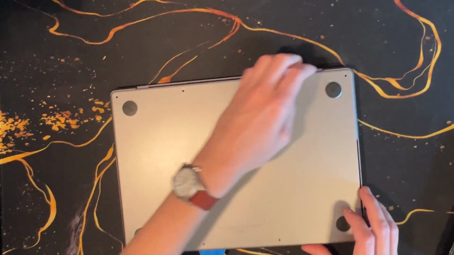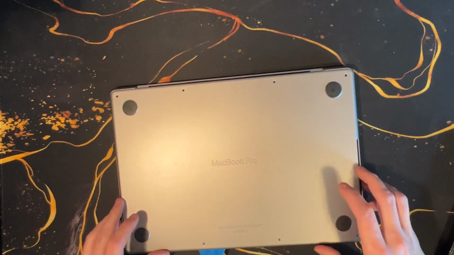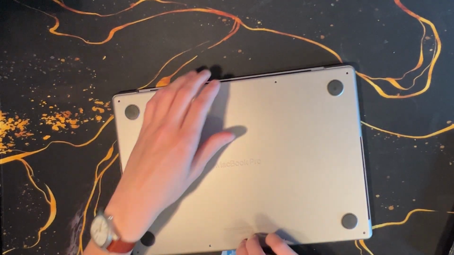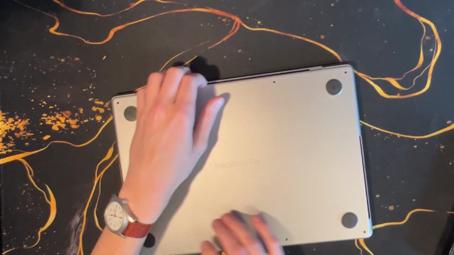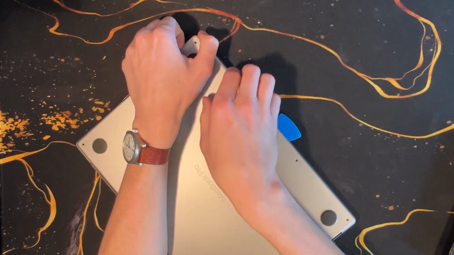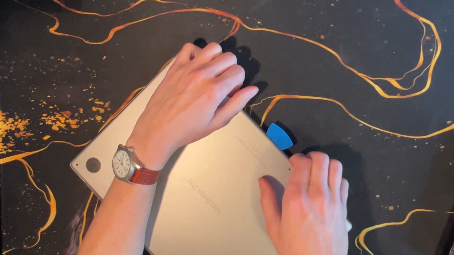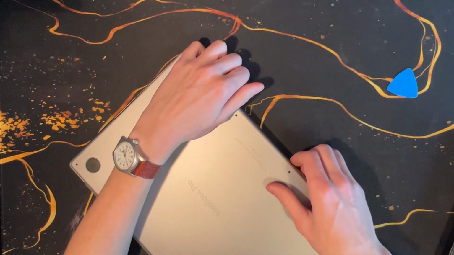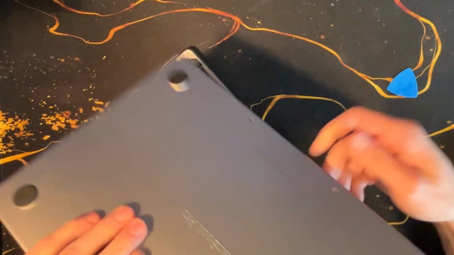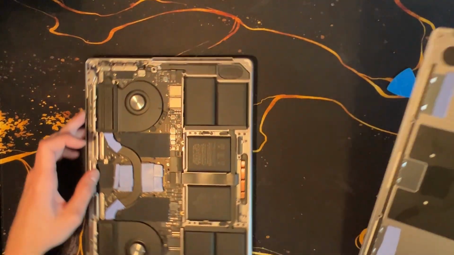You slide the back cover away from the hinge, and you'll see why in a second. And then you can just lift it up starting from here. You may notice it's not as easy as you would hope, but it's also not too bad. And there are those clips finally giving out, and you'll just pull that back and the whole thing will come off.